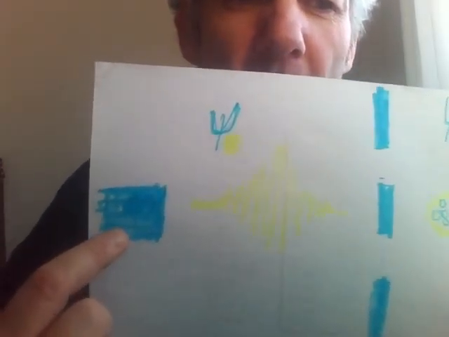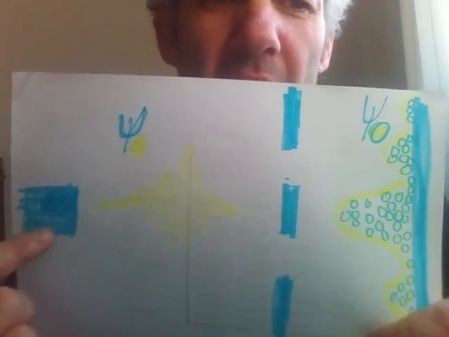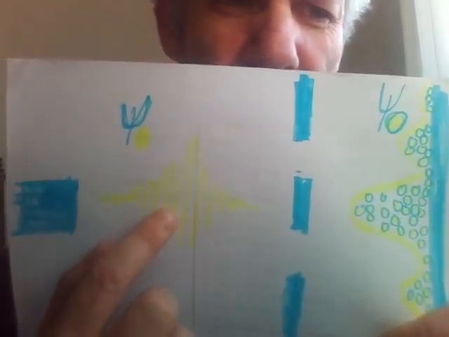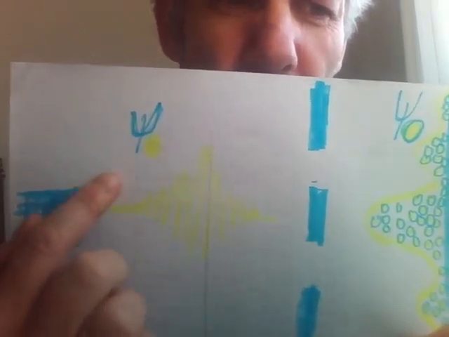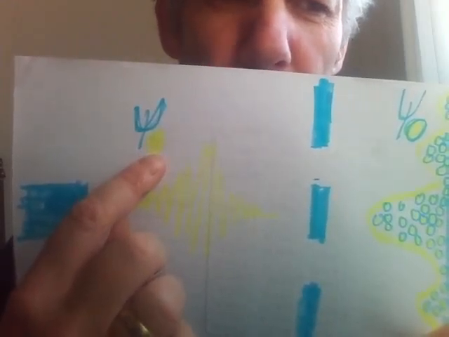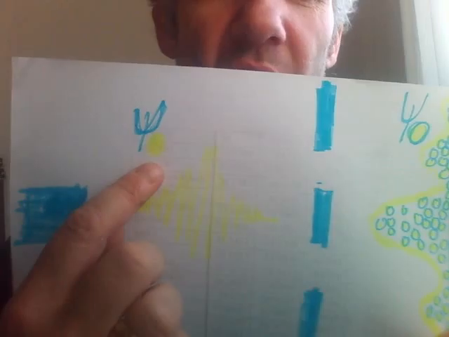Here you have a light or a particle emitter. Here is in this case a light particle or an electron wave. So there is a wave function of the particle. In this case, let's say it's a light particle.